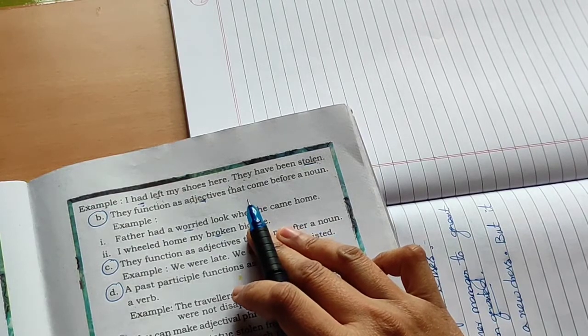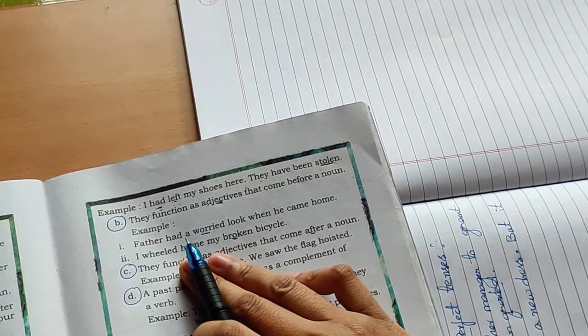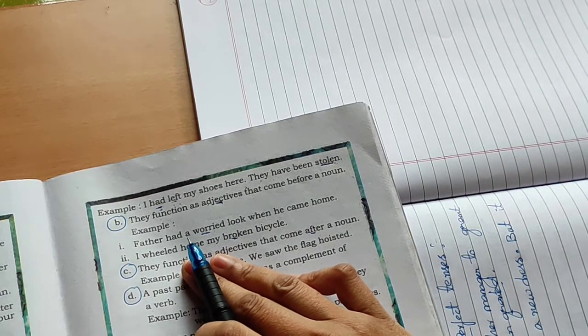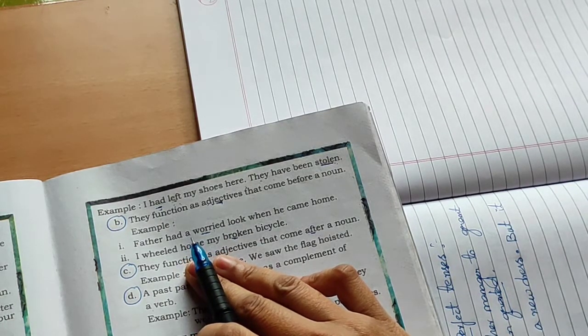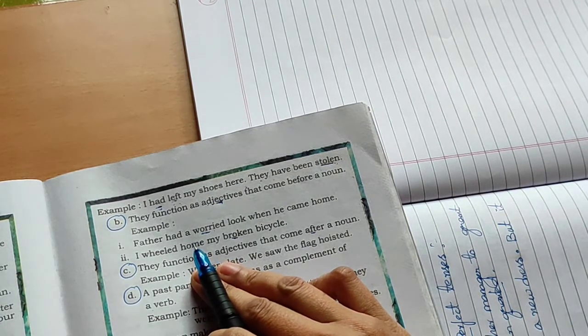Okay, for example, before going to the point, let me explain how can we use the past participle form of a verb as an adjective. Past participle of a verb we can use as an adjective. How? Can we give one example?